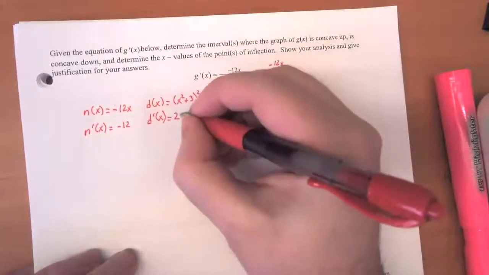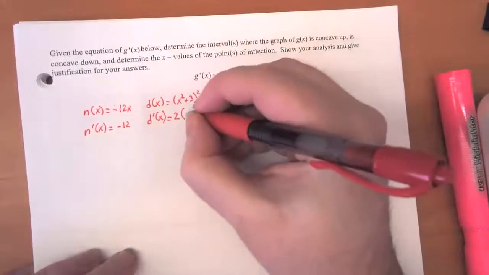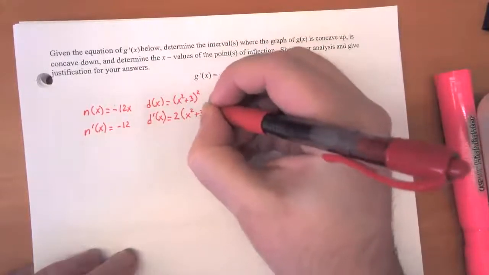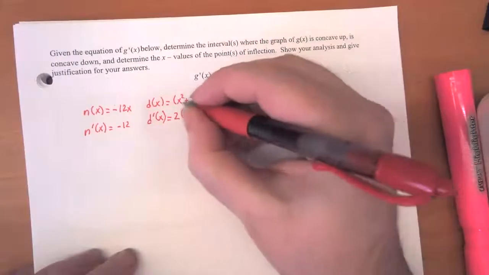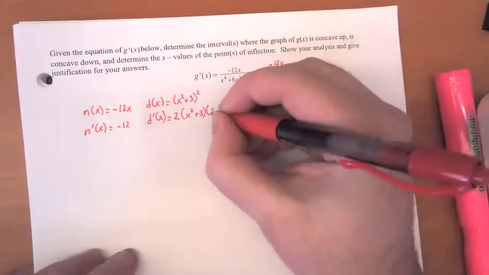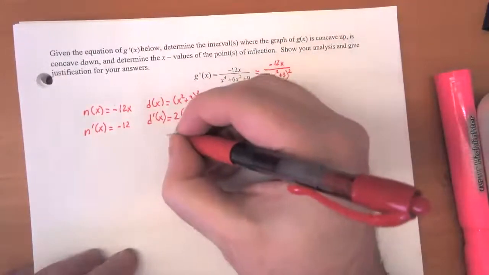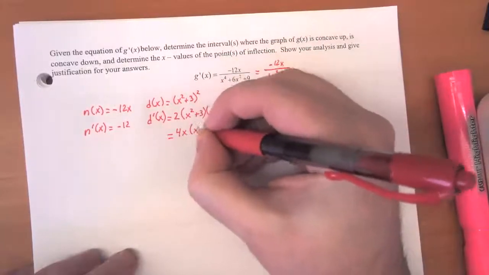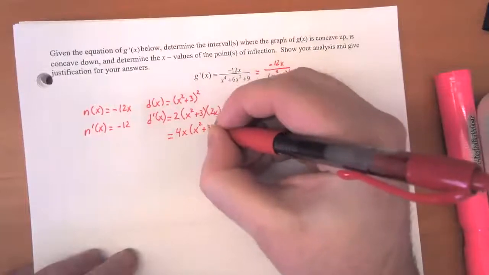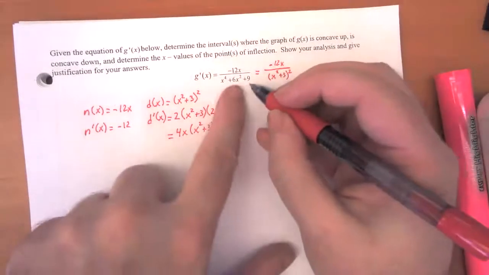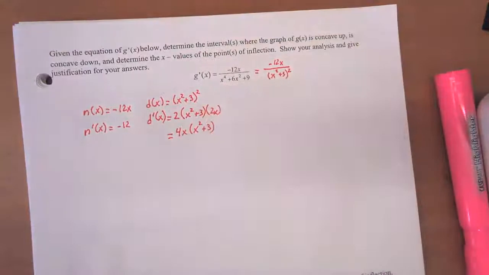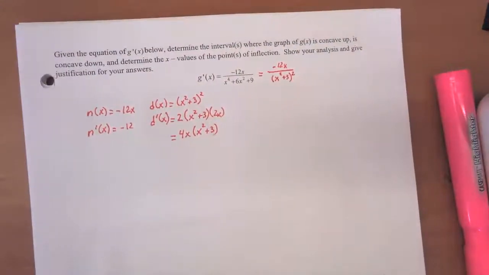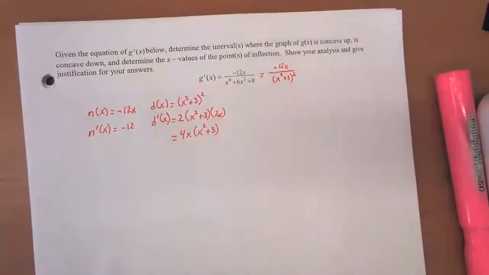So that's 2 times x squared plus 3 times the derivative of x squared plus 3, which is 2x. And that is equal to 4x times x squared plus 3. And this doesn't look easier than just taking the derivative of this, but you're going to see the impact in just a few moments. So what we need to do is use the quotient rule.